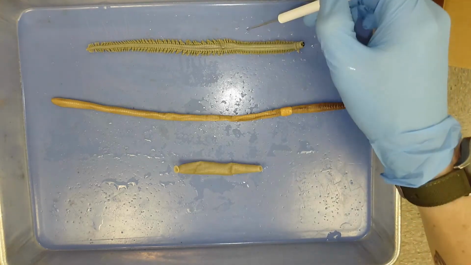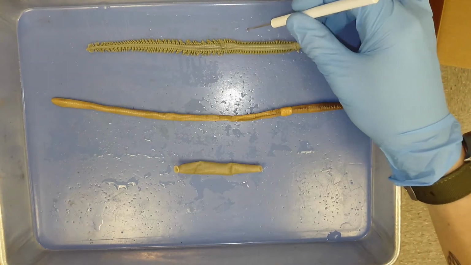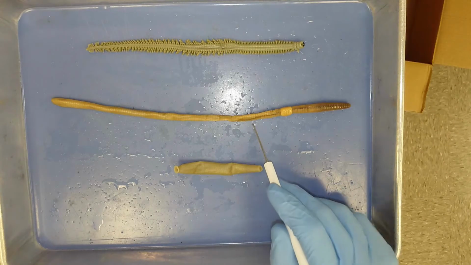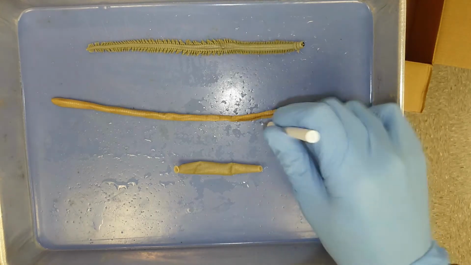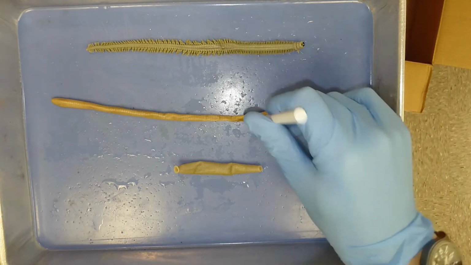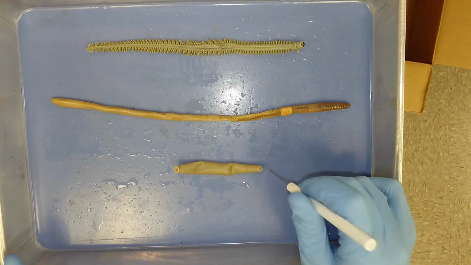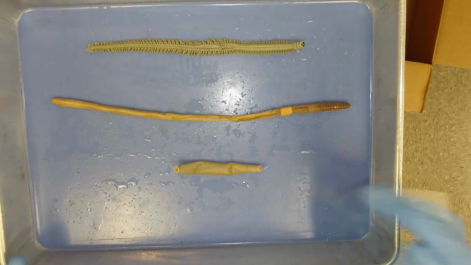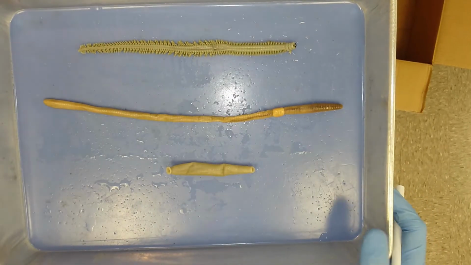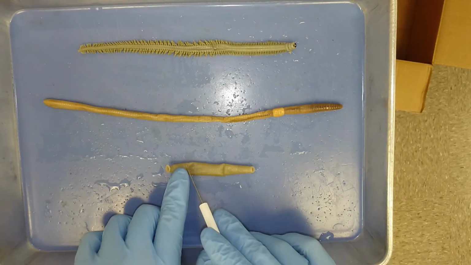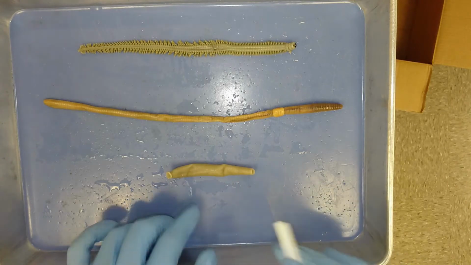Polychaetes arose roughly 500 some million years ago. Annelids in the class Oligochaeta arose roughly 450 some million years ago, and then from there leeches arose roughly 400 some million years ago. So this is the most derived class that we'll talk about.